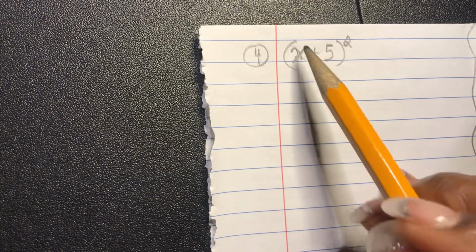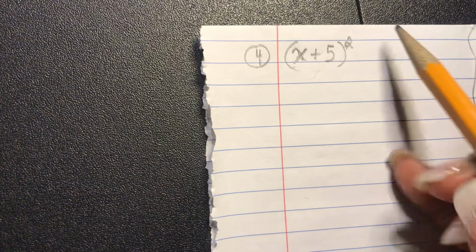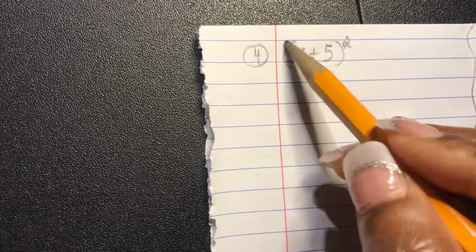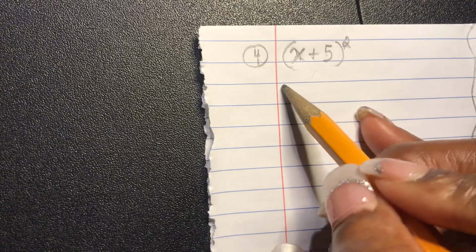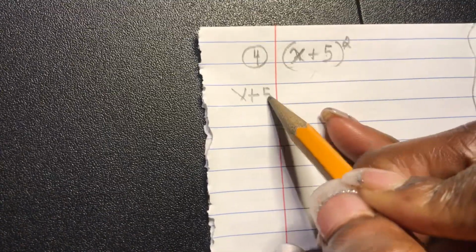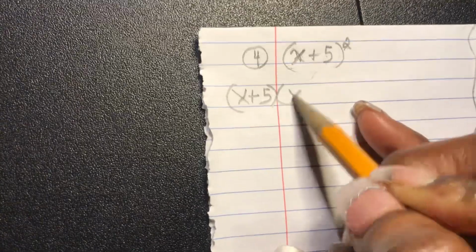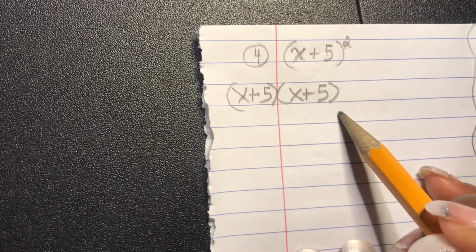Number 4, parentheses, x plus 5 squared. The exponent in the air tells you how many times to write this x plus 5. So x plus 5 squared is the same thing as writing x plus 5 times x plus 5. And then we continue with the FOIL method.